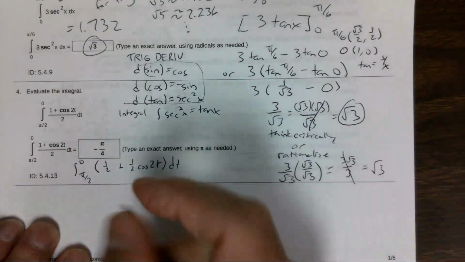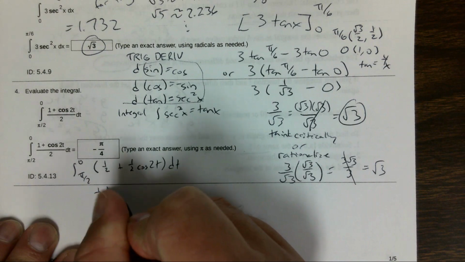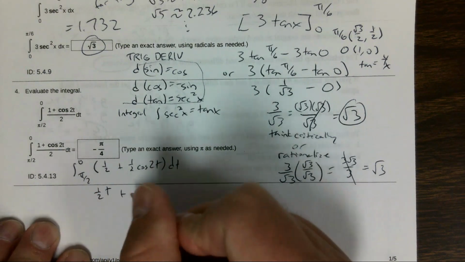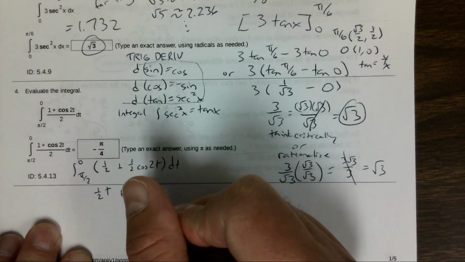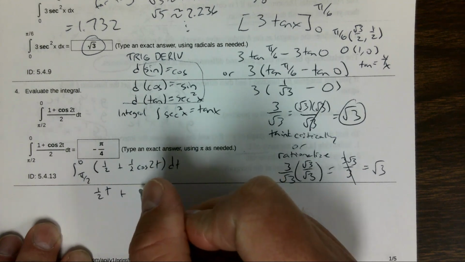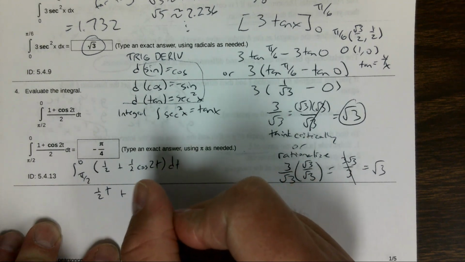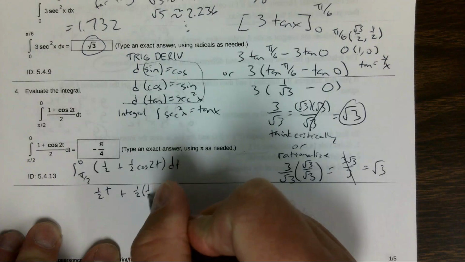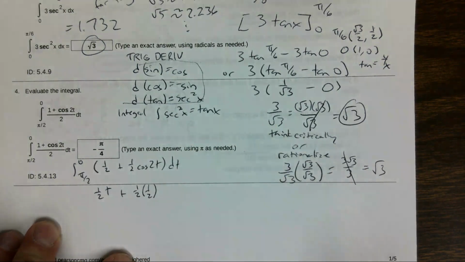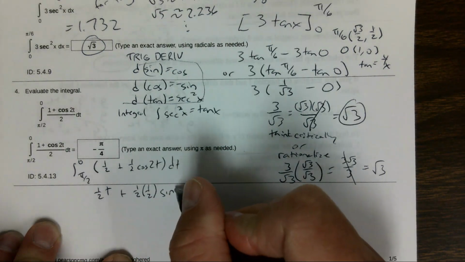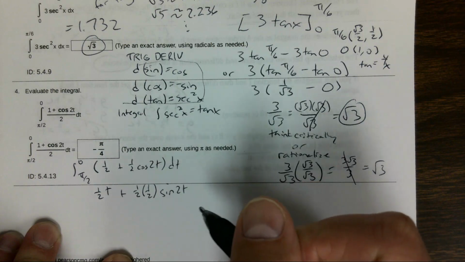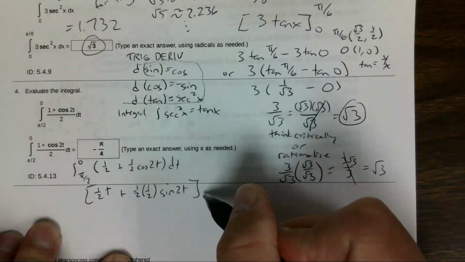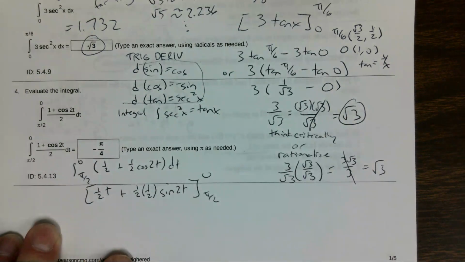And so this is a half t plus the half of the half of sine 2t, and evaluate that from pi halves to 0.